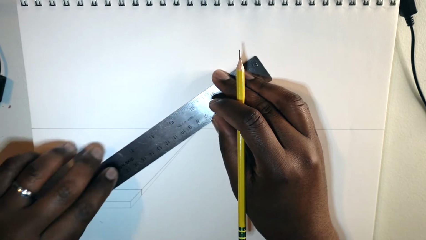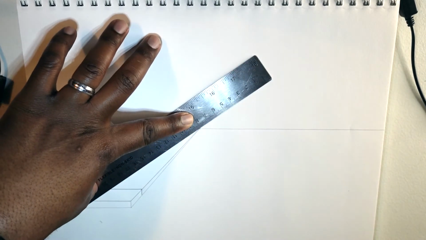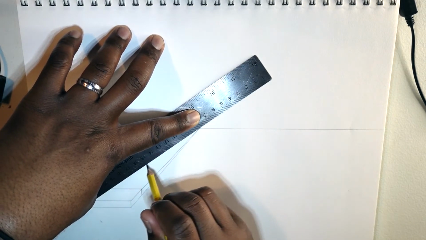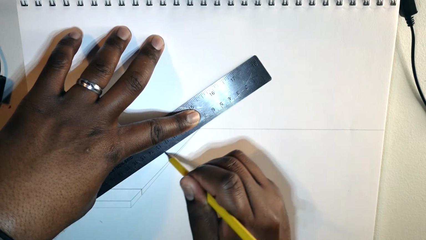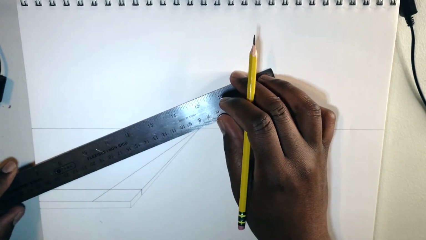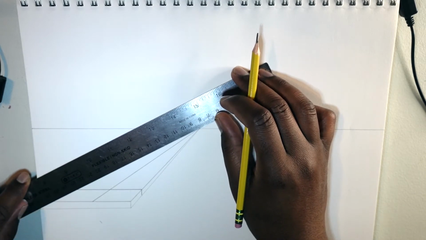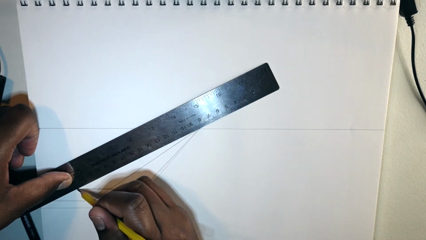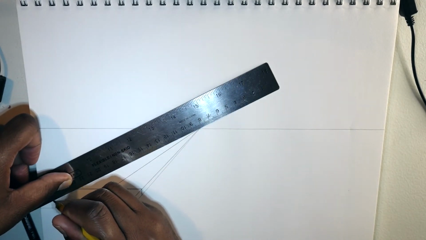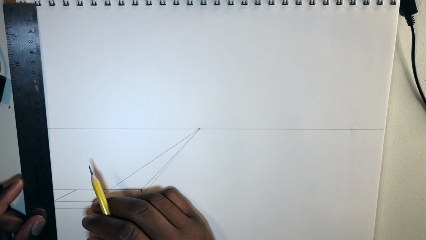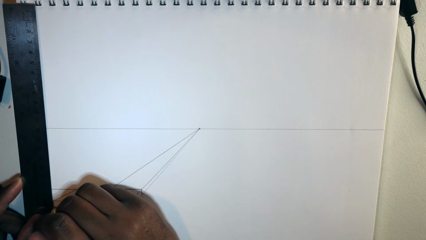And then I come here and I draw a line going all the way across from here to here. So my line comes here, comes up, and goes all the way across. I'm going to continue to do that to show the lines in the sidewalk. So for my next line, all I have to do is line it up with the point and come here to here. And then I'm going to draw a vertical line coming down, just like this.